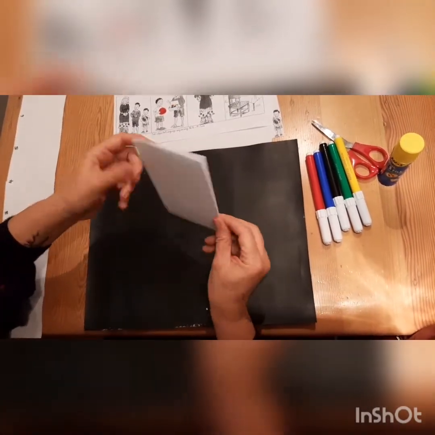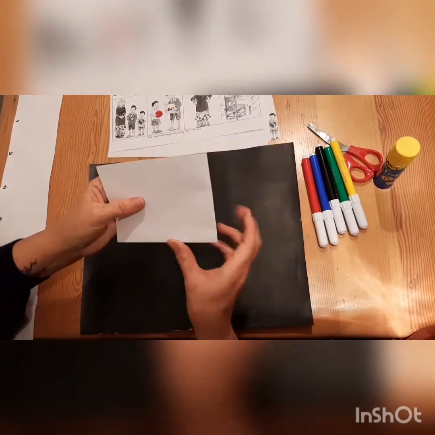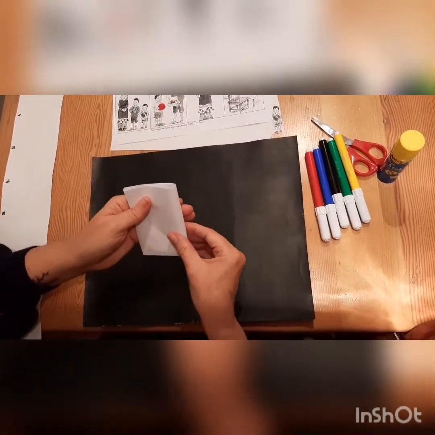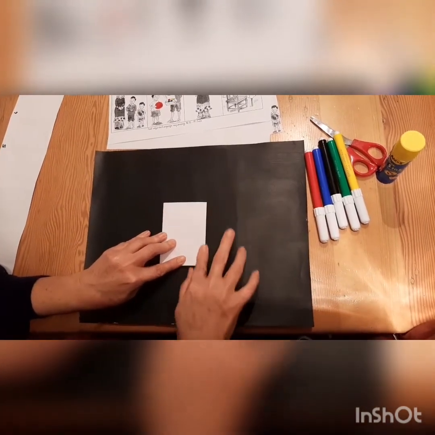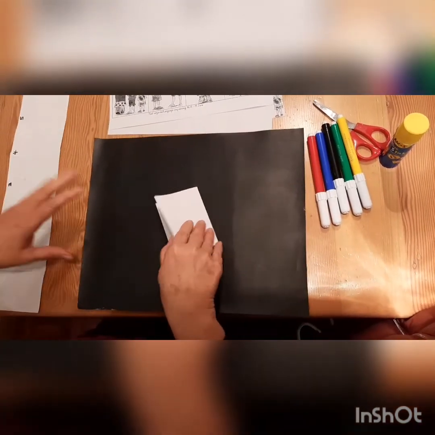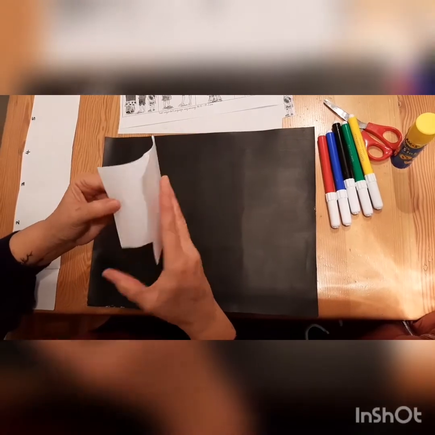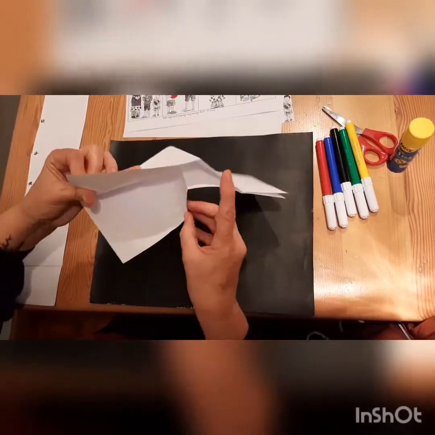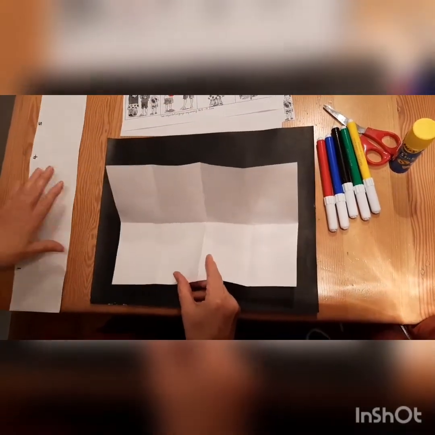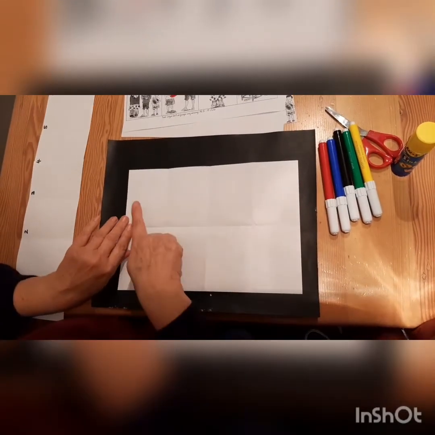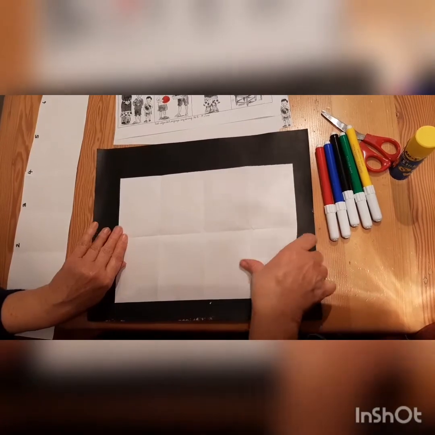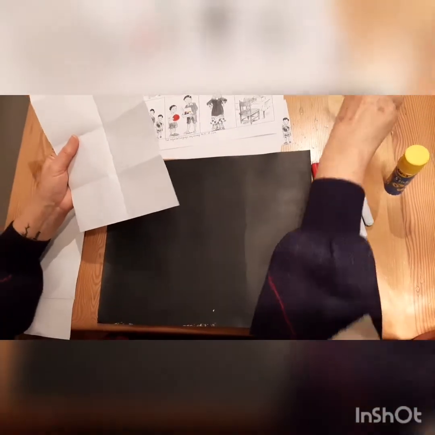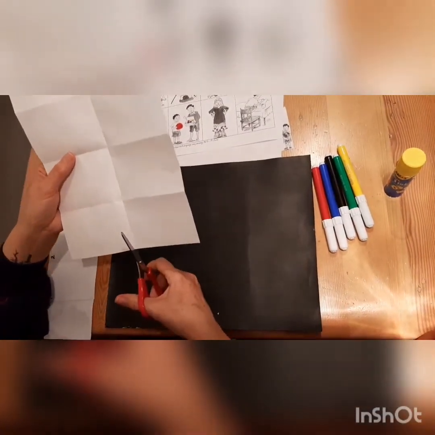Then, when it was like this, I folded it in half again. Then I opened it up, and I had 8 blocks. 1, 2, 3, 4, 5, 6, 7, 8. Then I used my scissors to cut it in half.